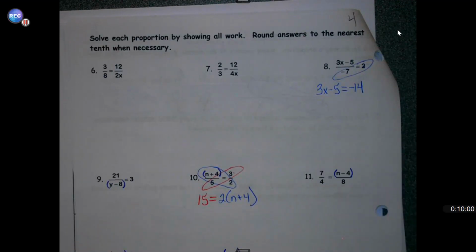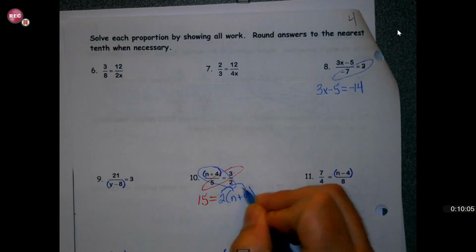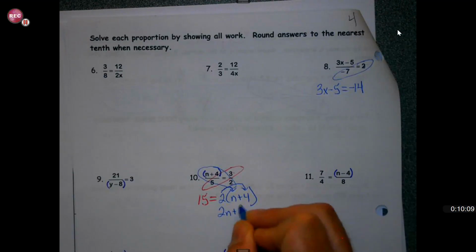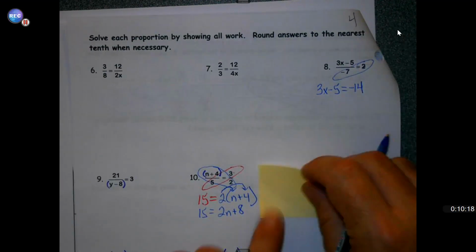I'll guarantee you if you don't put the parentheses there, a large number of you, a majority of you, would do what I'm about to do on this sticky note, okay?